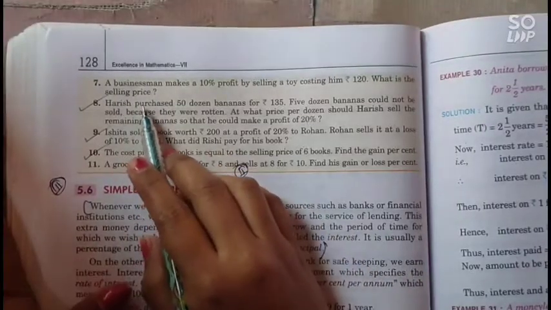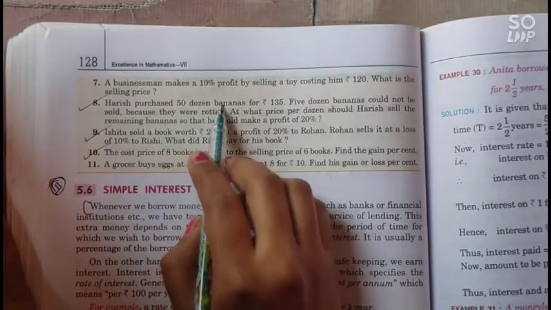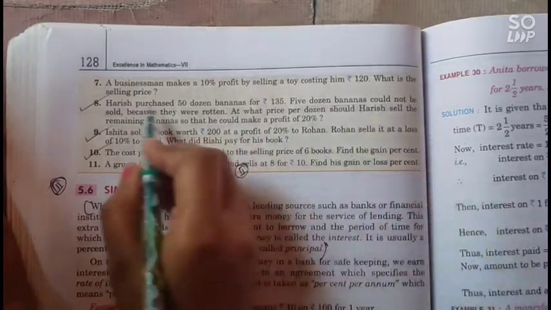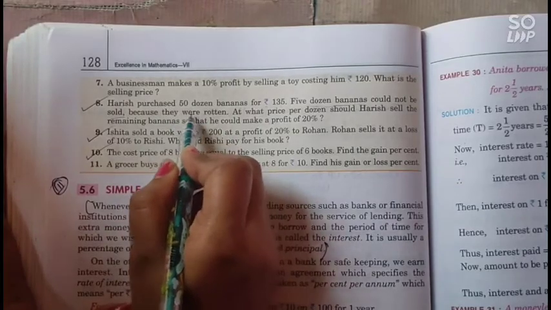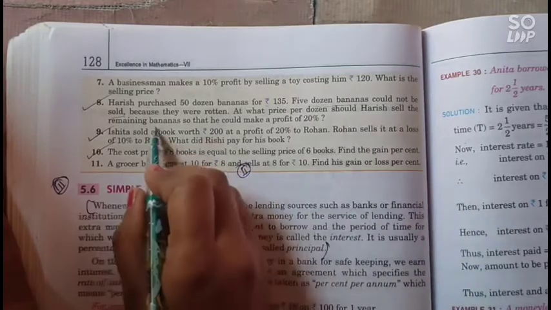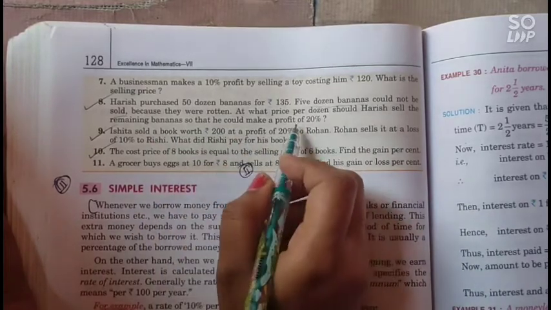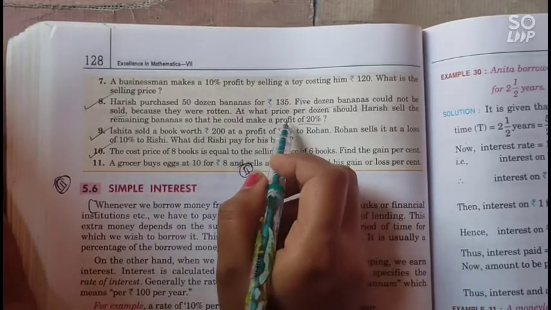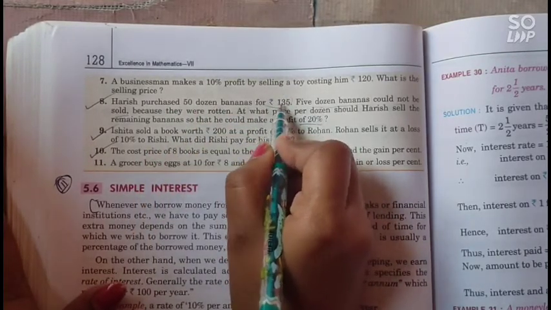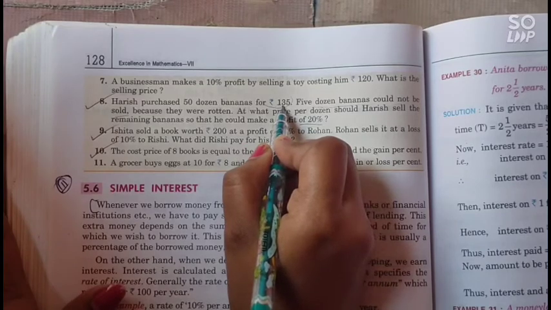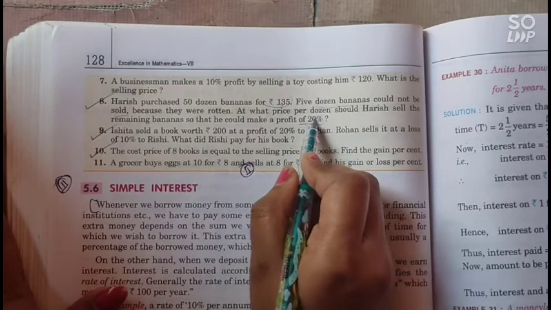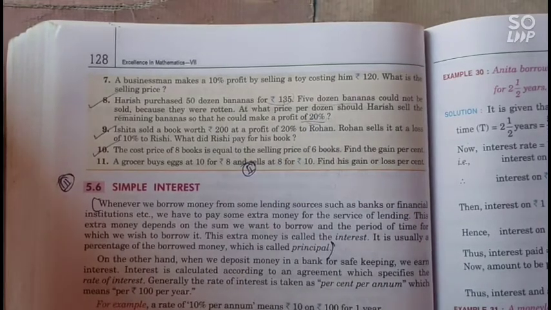Next, question number 8. Harish purchased 50 dozen bananas for 135 rupees. 5 dozen bananas could not be sold because they were rotten. At what price per dozen should Harish sell the remaining bananas so that he could make a profit of 20%? So the purchase cost price is 135, but here the profit percent is 20%. So first of all you have to find the selling price.